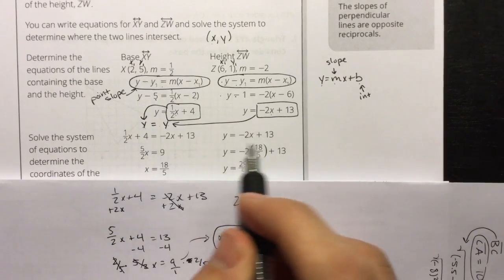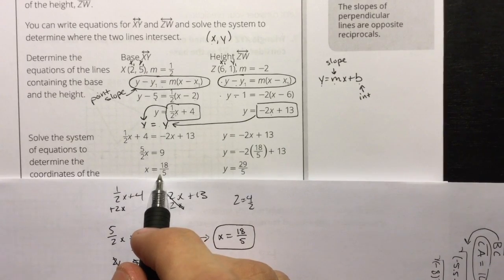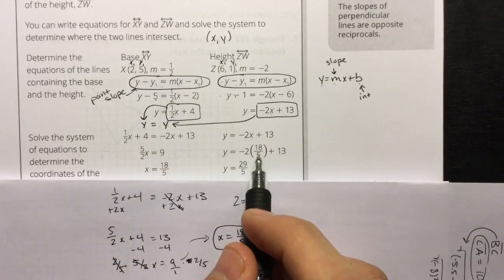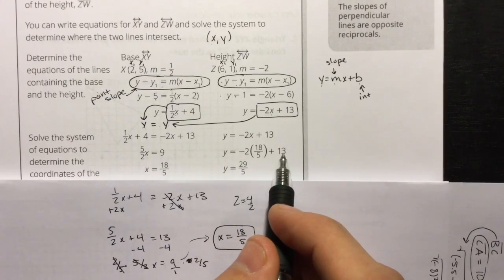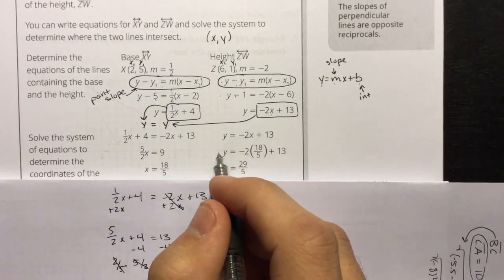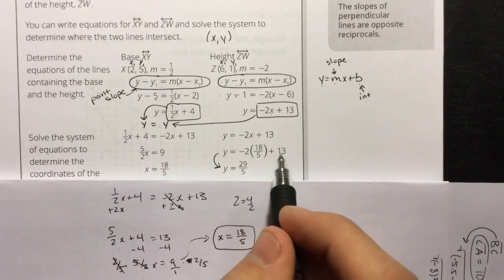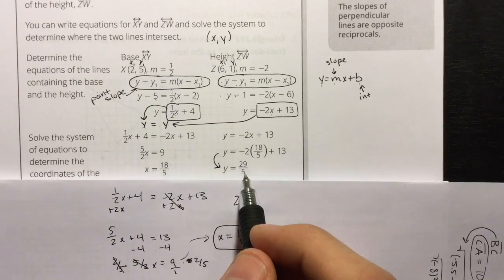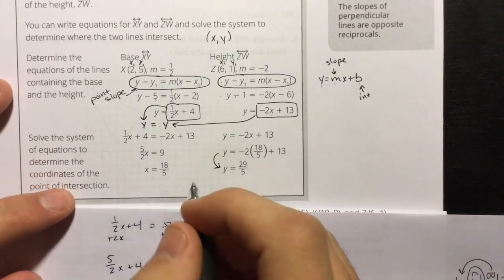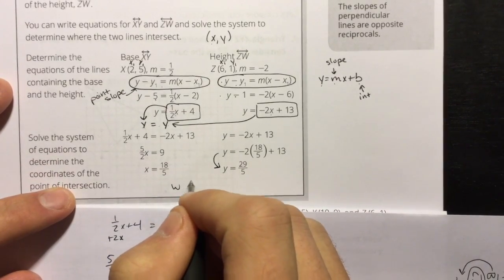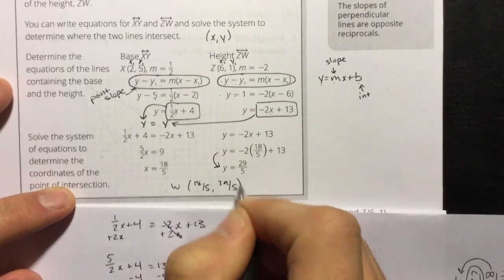So they write this to signify that this is the equation that they're going to plug in for x. So they take their 18/5, they plug it in for x right there. Okay, and now they have y is equal to -2 times 18/5 plus 13. And then in this line, from here to here, they just did all of their computation. Basically, they put it in their calculator and got out 29/5, okay, which is, in fact, correct. Okay, so now what that means is, for point W, we're going to be at the ordered pair 18/5, 29/5.